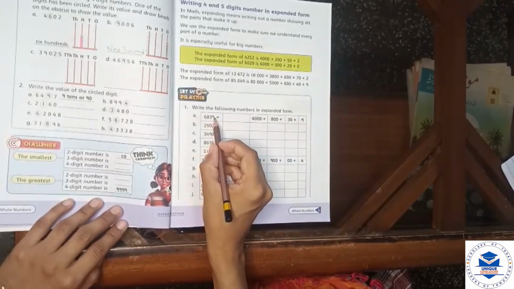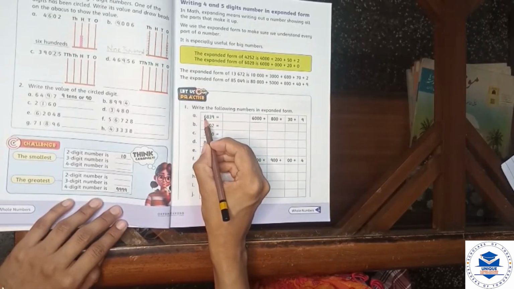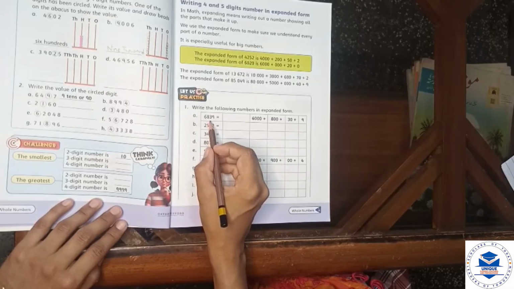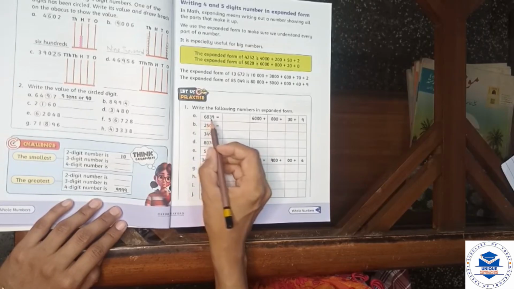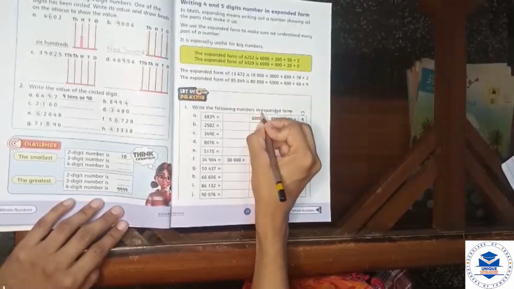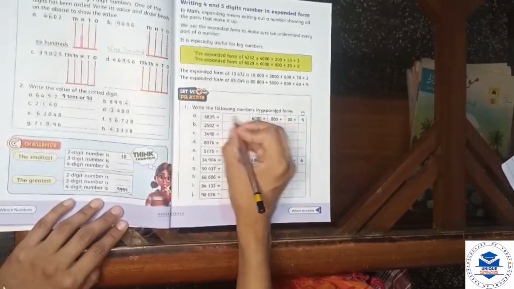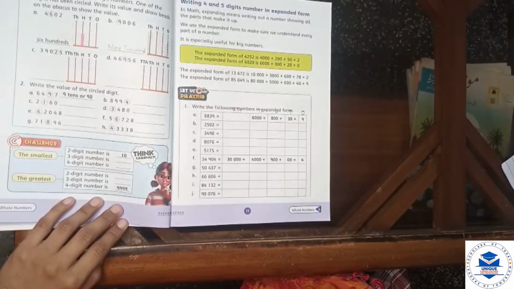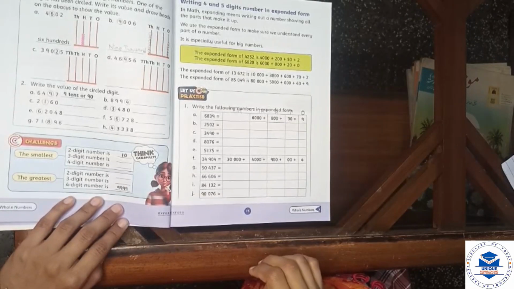So 1s, 10s, 100, 1000. 6 is written at the place of 1000. So how many 0s will we put after 6? 3. So 6 will come in the box of 1000. For your convenience, write 1s, 10s, 100, 1000 and 10,000 on the box. So now it will become easy for you all to write it in the box.